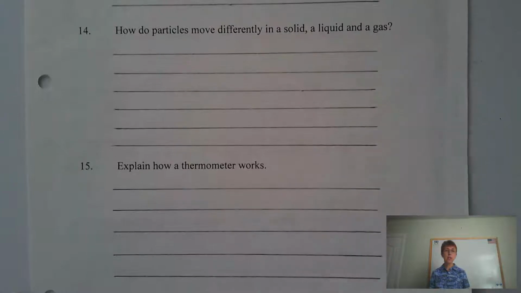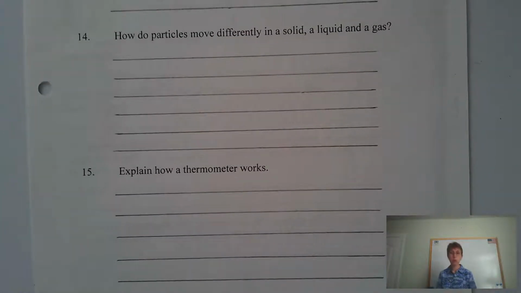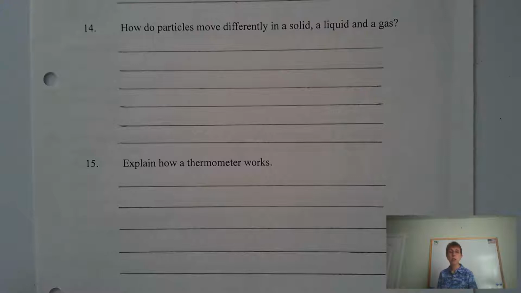Number 15, explain how a thermometer works. That's the question that we were discussing the other day in Zoom about the thermometer. And it's not just, well, when it's hot, the liquid in the thermometer goes up, and when it's cold, the liquid in the thermometer goes down. That's a very basic explanation of it. That's not actually telling so much how a thermometer works. That's telling how you read a thermometer, and you know that if the liquid goes up, that means the temperature is rising, and if the liquid goes down, it means the temperature is going down. But I want you to explain how it works.